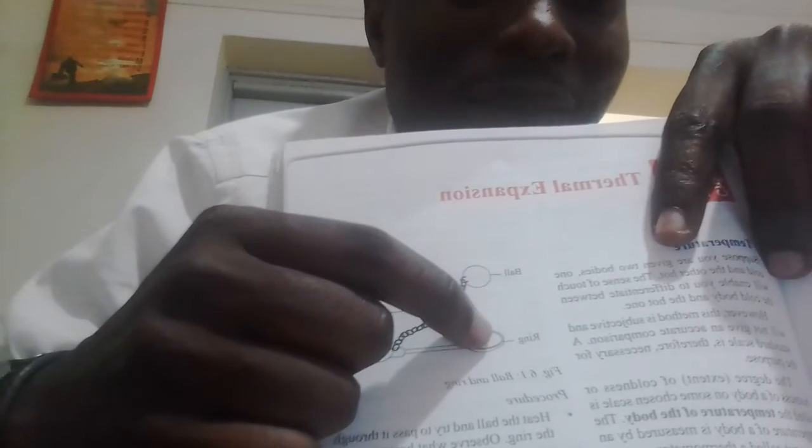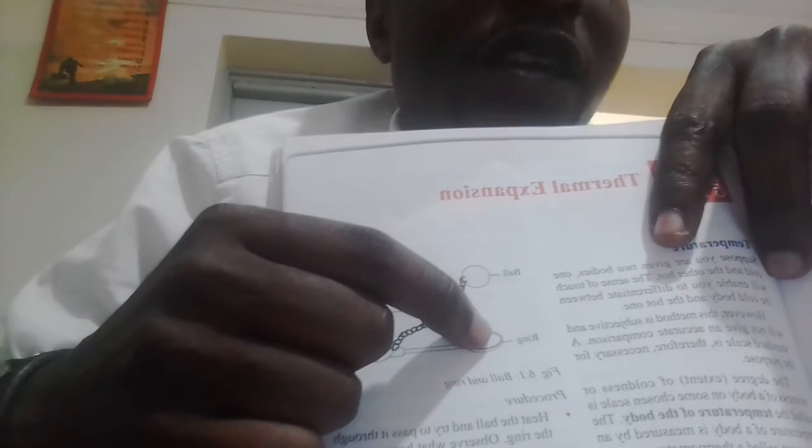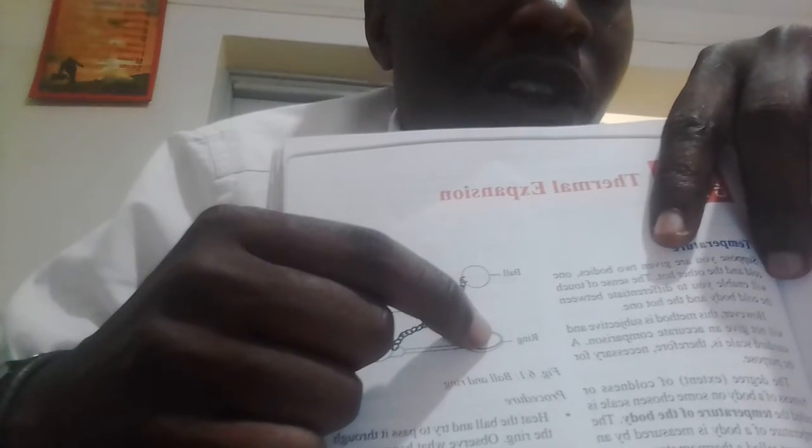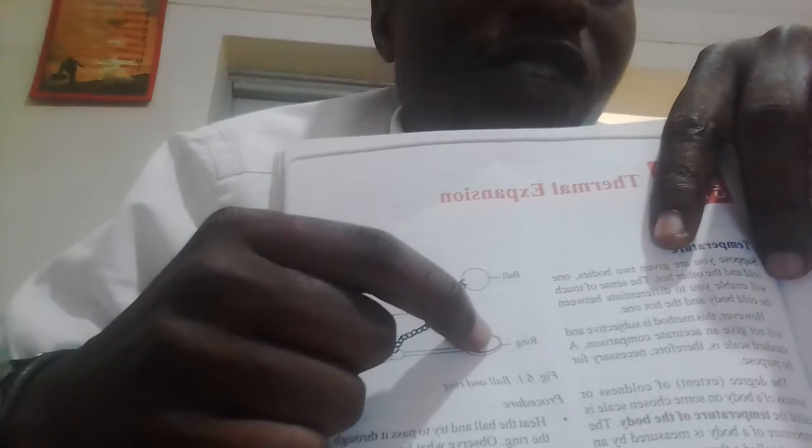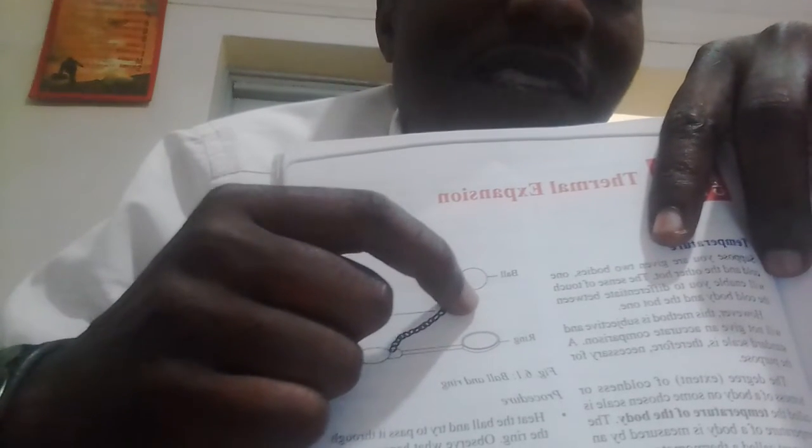So if we take this ball and put it on top of this ring, it will fit into the ring. Now, if we start heating the ring, we will make an observation that the ball will start slipping through that ring. It will go through the ring. The reason why it is going through the ring is because when you heat the ring, it will expand. So the diameter of the ring will be bigger than the diameter of the ball.